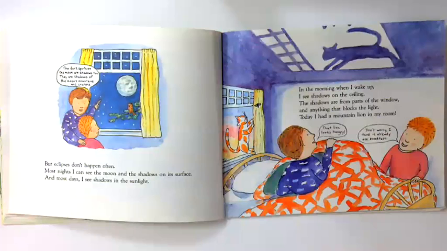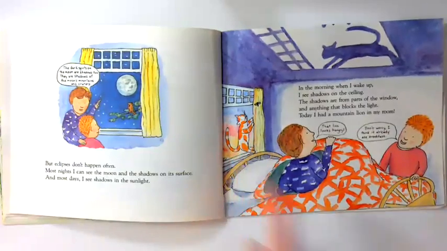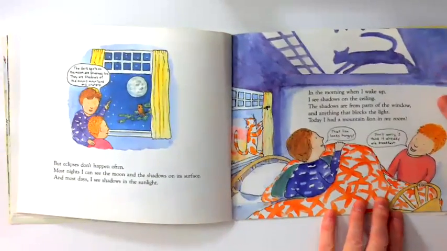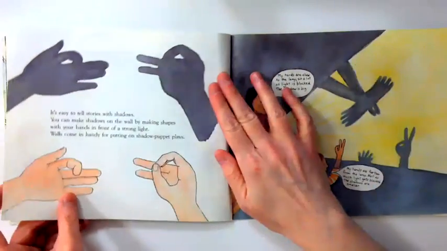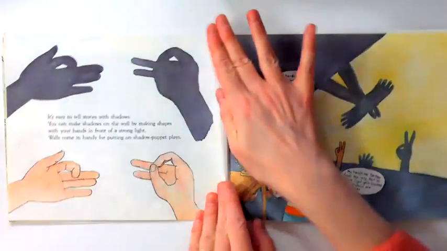Today, I had a mountain lion in my room. That lion looks hungry. Don't worry, I think it already ate breakfast. It's not really a lion, is it? It's a kitty cat. It's easy to tell stories with shadows.